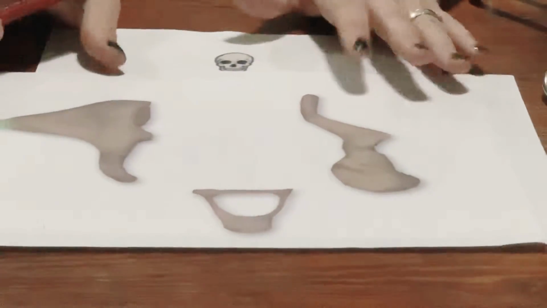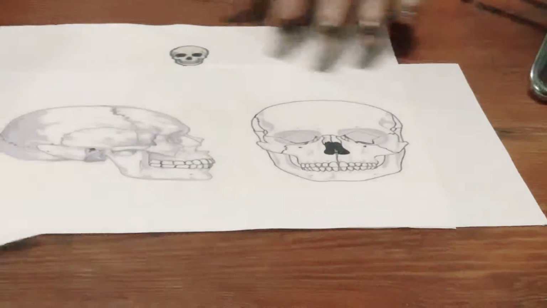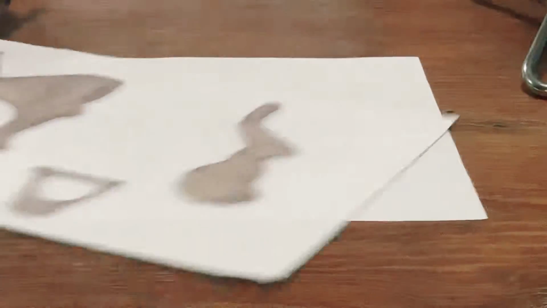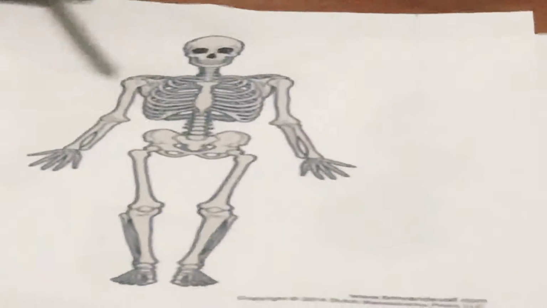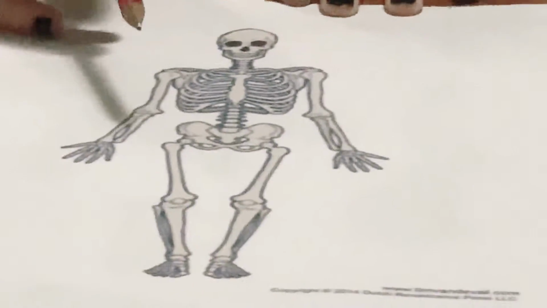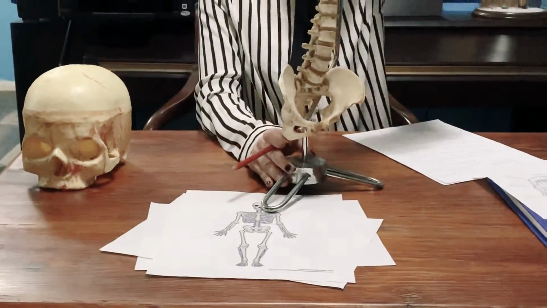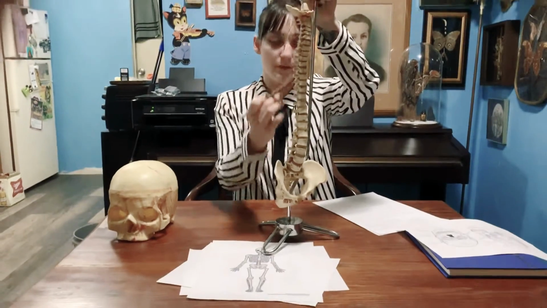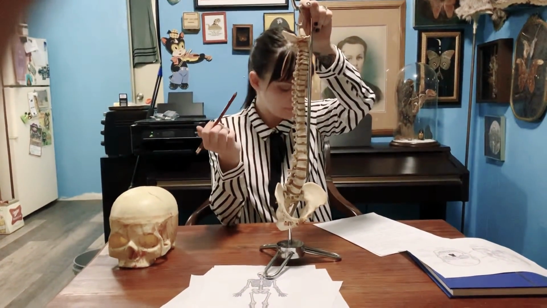The hyoid bone is a horseshoe-shaped bone in the cervical region, just above the voice box. It's unique because it doesn't have another bone to articulate with. Then we have the bones of the spinal column. We have an example right here, and these are all called vertebrae. There are 26 of them, and they form the spine.